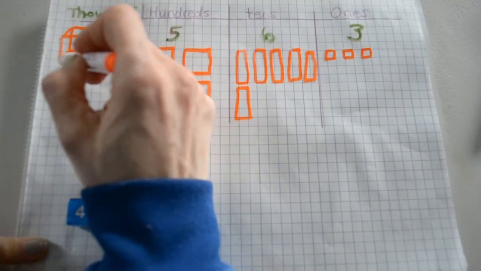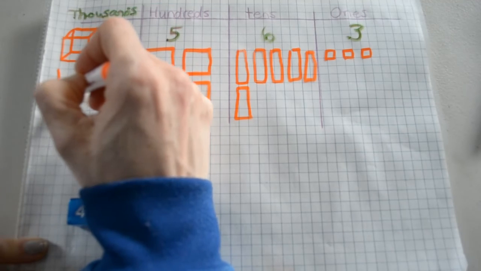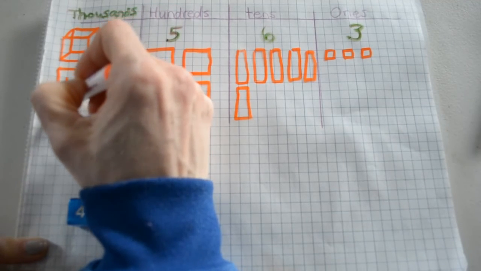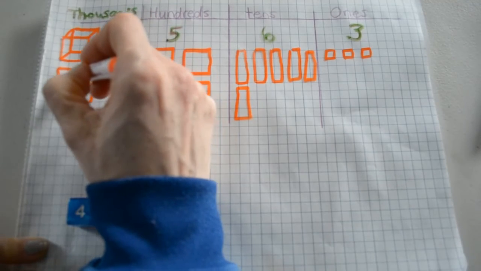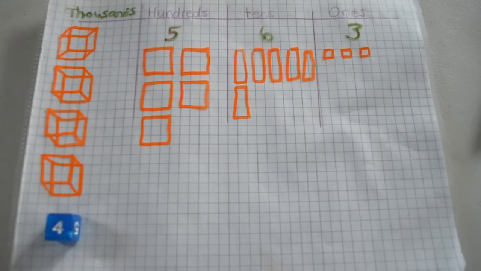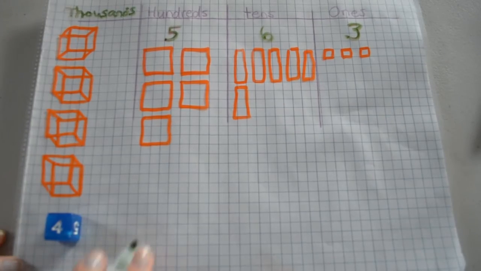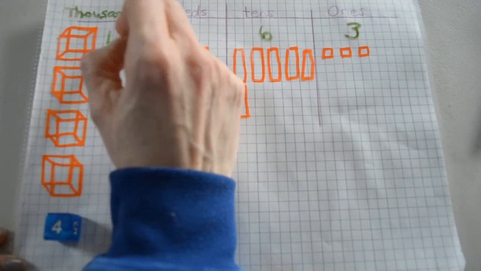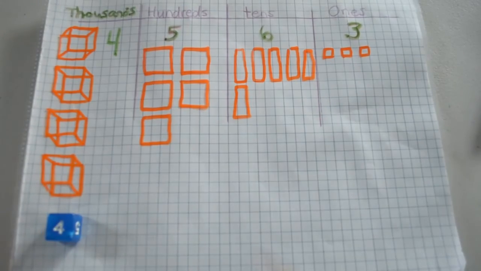So we'll do 1. And it doesn't matter whether you do them up or down. You could also do it by lowering it by 1 square. So there we are. I have my 4 thousands cubes, and I'm just going to write in my 4 at the top like I did to show that there are 4 thousands.